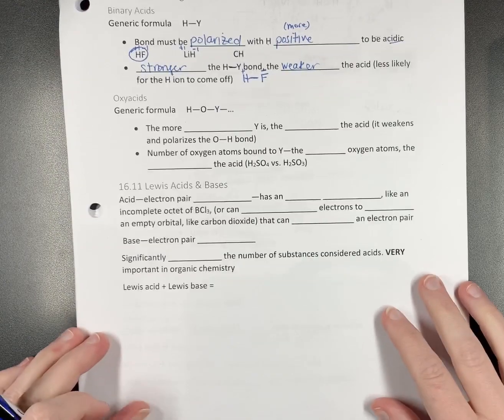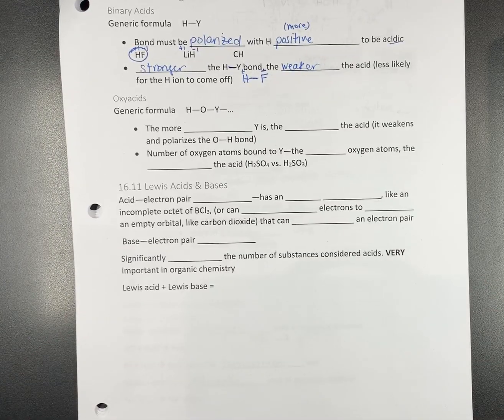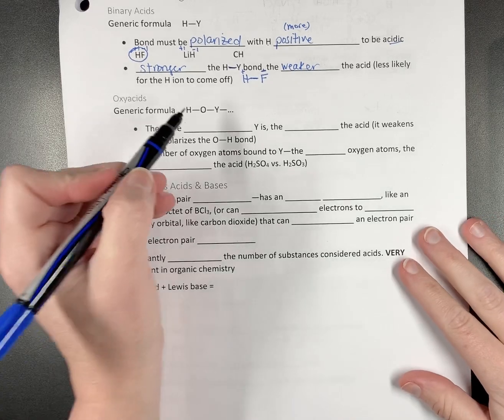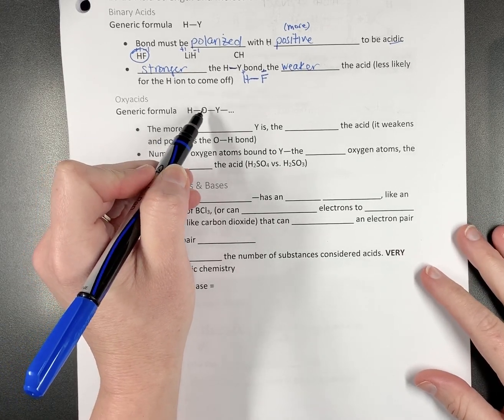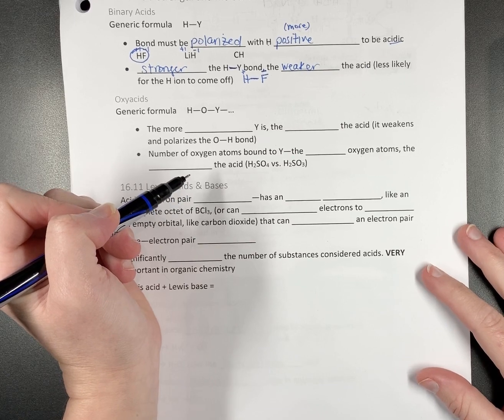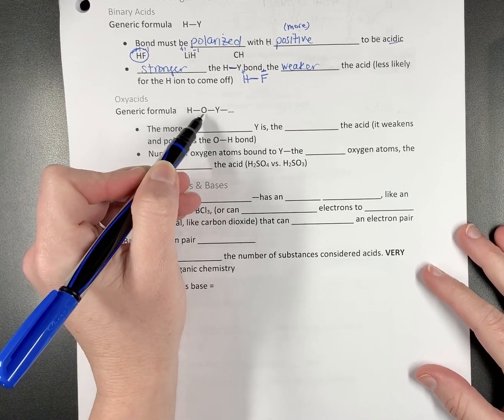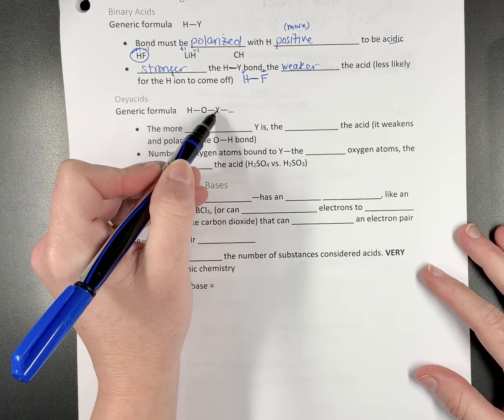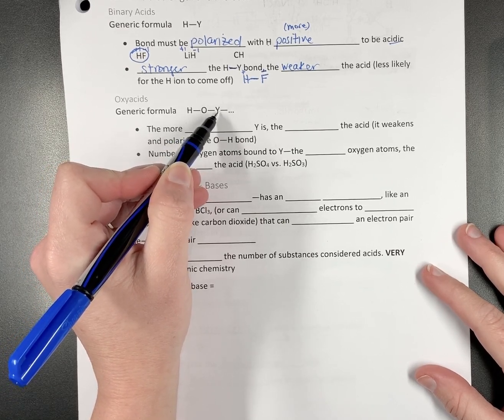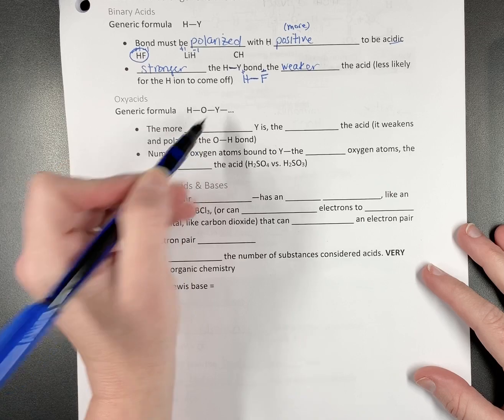Now with our other acids, oxyacids, so here we're talking about carbonic, sulfuric, phosphoric, chloric, nitric. Here you have a hydrogen. If you draw a Lewis structure, here you're going to have a hydrogen that's bonded to an oxygen that's going to be bonded to your generic atom.